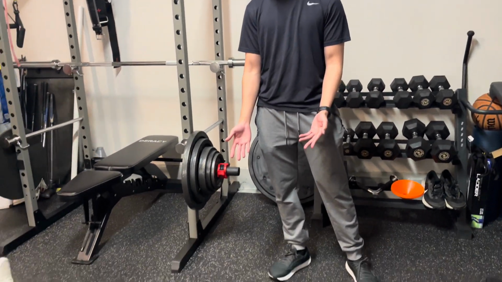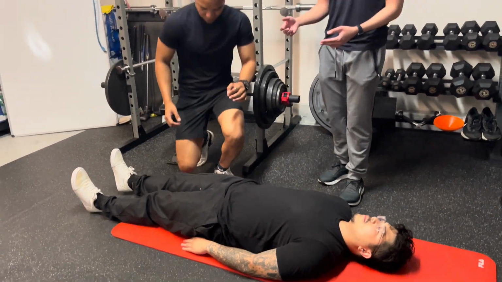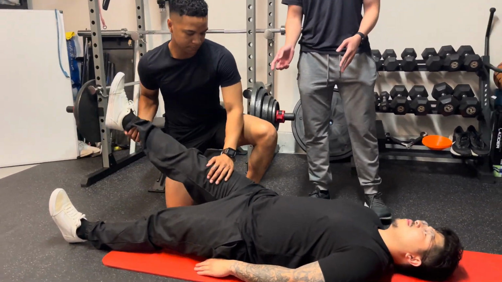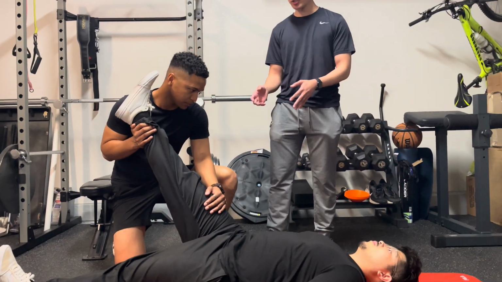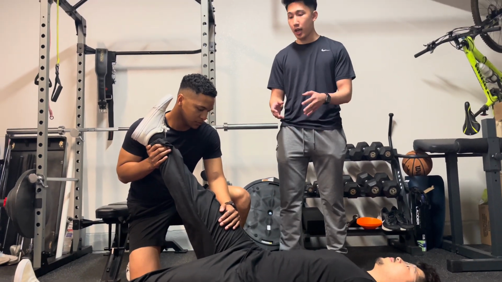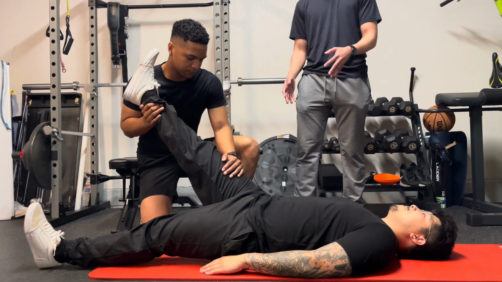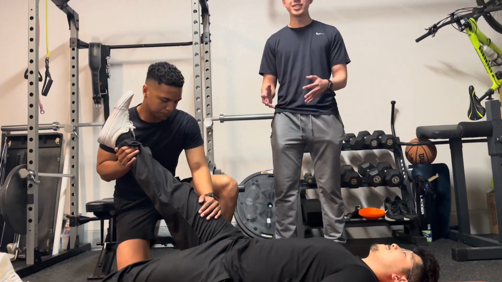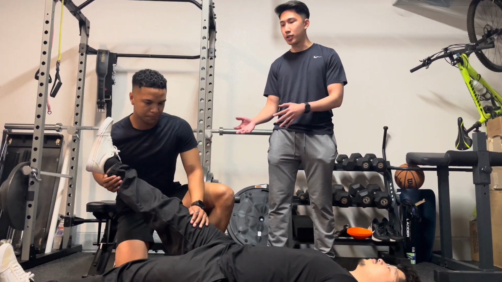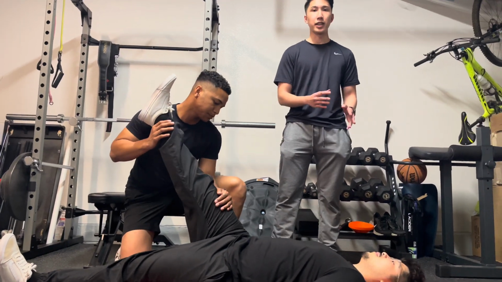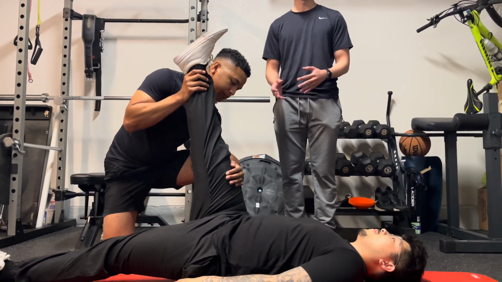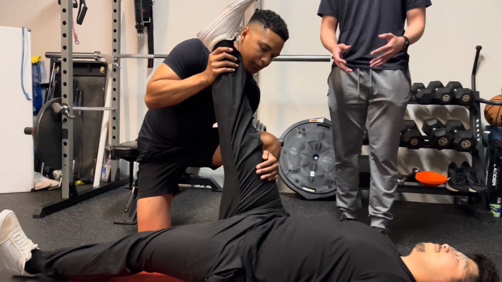To perform, lie down in a supine position, then have your partner grab your leg and slowly push it towards your face. As they are slowly pushing it towards your face, push your heel towards the ground. You should feel some resistance in your leg. After 15 to 30 seconds, relax your leg and allow your partner to push your leg slowly towards your face. This will allow you to have greater range of motion, allowing you to stretch the muscles within that area.